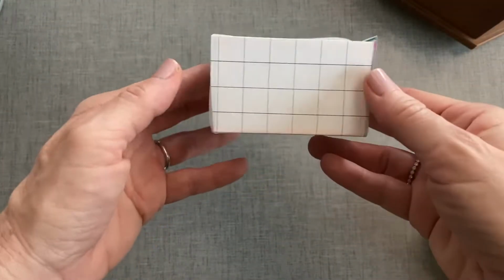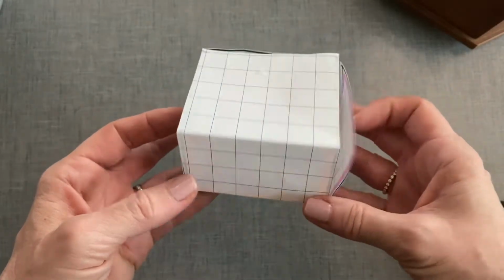But now, what are the dimensions here? Well, let's look at this thing. So hopefully we can count.